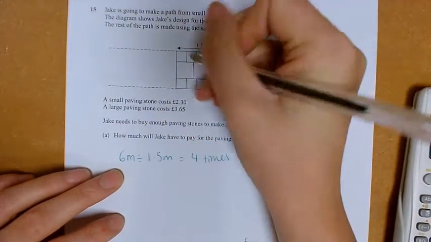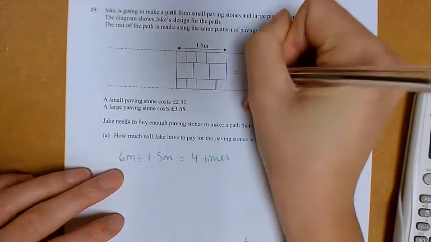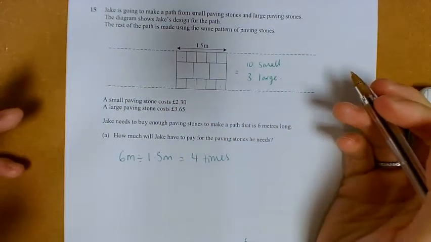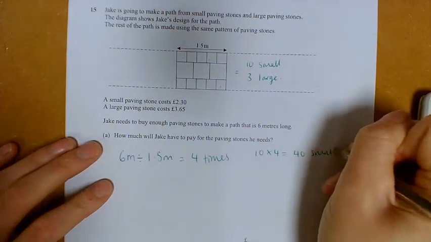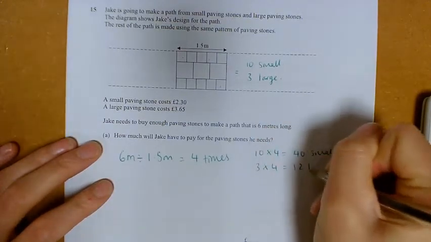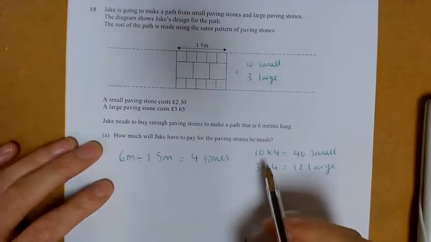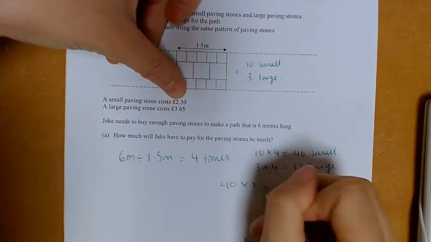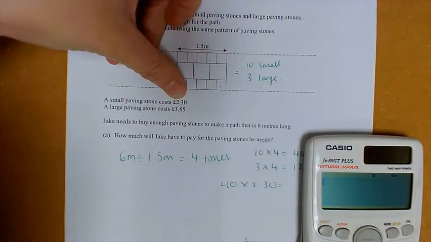Now in this pattern, we have 1, 2, 3, 4, 5, 6, 7, 8, 9, 10 small paving stones, and we have 3 large paving stones. And we need to do that times by 4 to get 6 meters of path. 10 times 4 is 40 small. And 3 times 4 is 12 large. That's for the whole path. And then we just need to times each of those by the cost of the paving slab. So I've got small ones costing £2.30. So 40 times £2.30. Again, I'm going to use my calculator, but again, I'm writing down what I'm typing in my calculator to make sure that I'm getting any method marks. And that's £92.